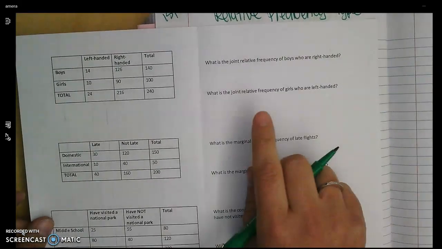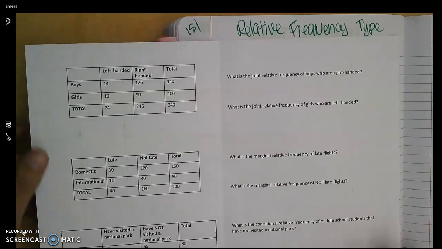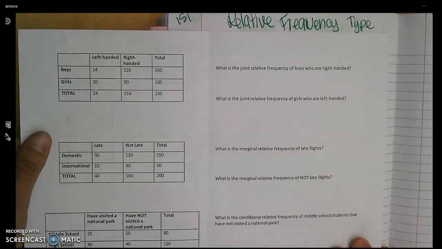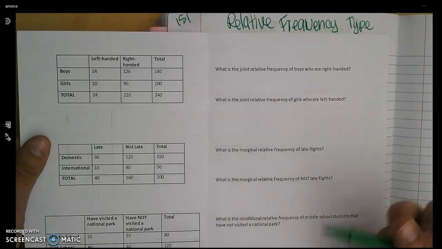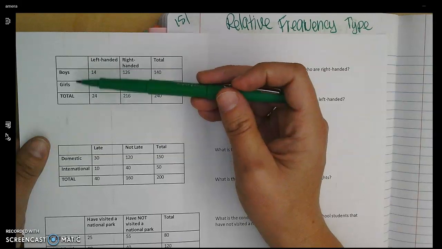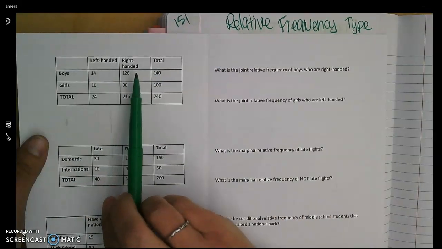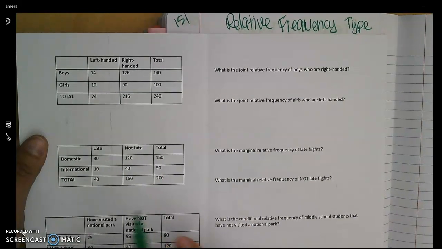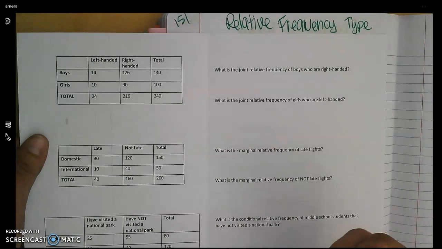We're talking about joint relative frequency. Now you can see up here we've got a frequency table, and in this frequency table, the two different things that have been polled, or the question has been asked, has to do with boys versus girls and left-handed versus right-handed. Now we learned last lesson how to create this table given information. Now we're just going to analyze it a little further.